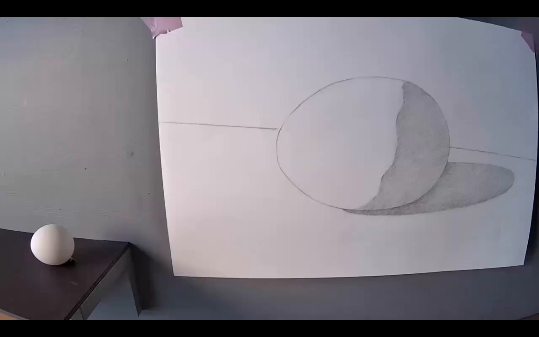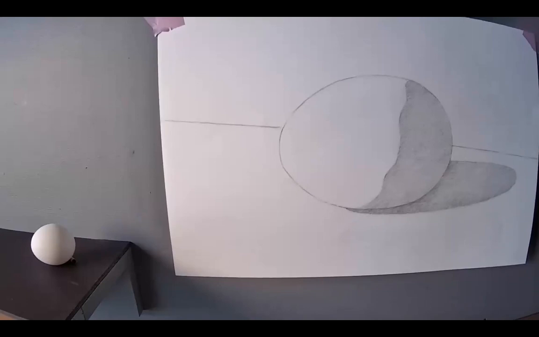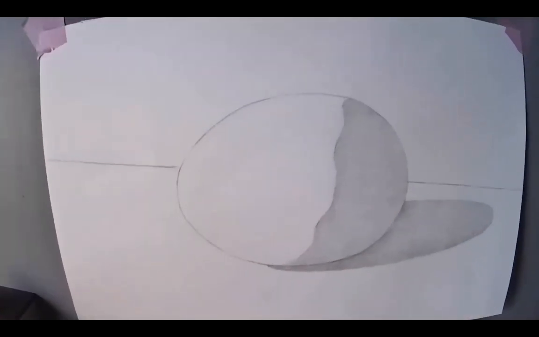Okay, so let's pick this up. So I cleaned up my drawing a little bit. After the initial block-in of the large masses of light and shadow, I mentioned that I would go in and clean up some of the variation. So what I mean by that, if anyone's interested, is I go in with an eraser.